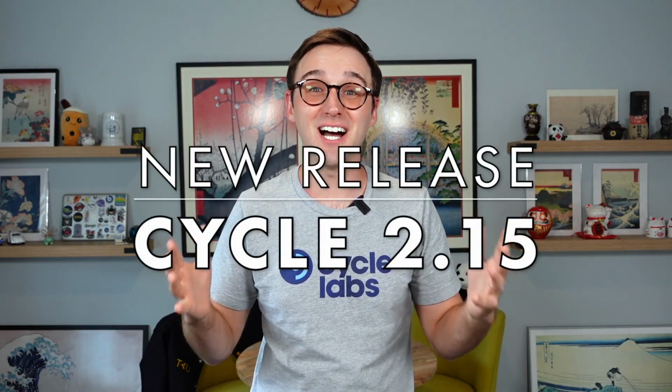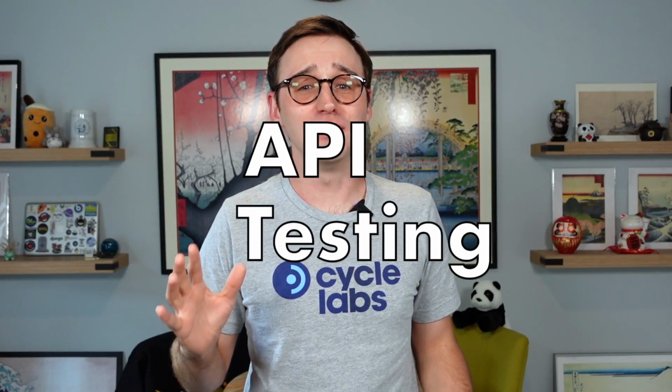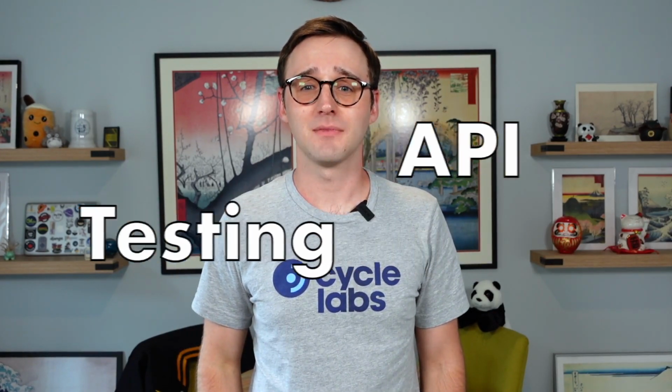I'm excited to announce the release of Cycle 2.15. The biggest feature in this release is Cycle's new API testing support. APIs are the glue that connect modern applications together, and API coverage is an indispensable part of any robust testing strategy. Let's take a quick look at how to test APIs with Cycle.